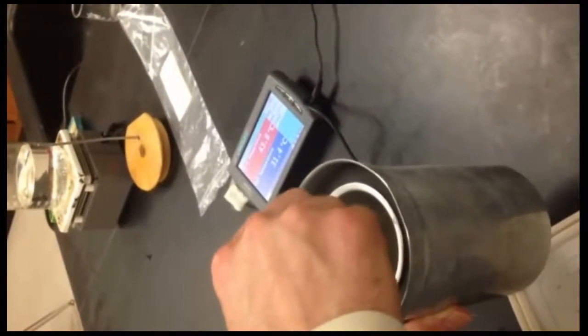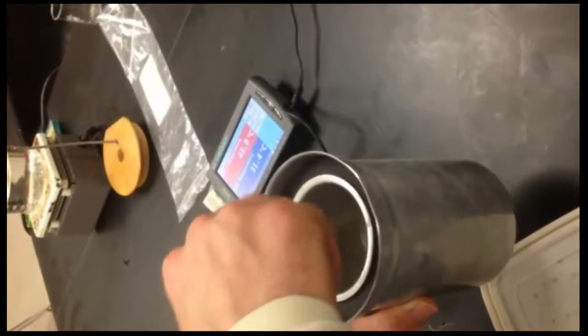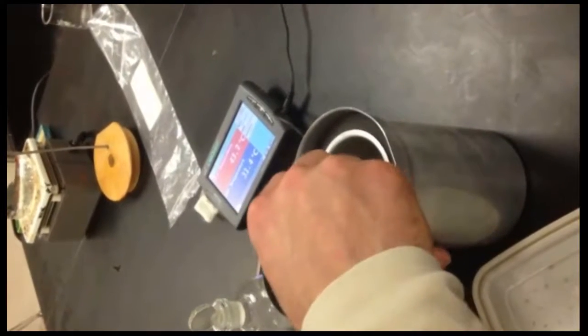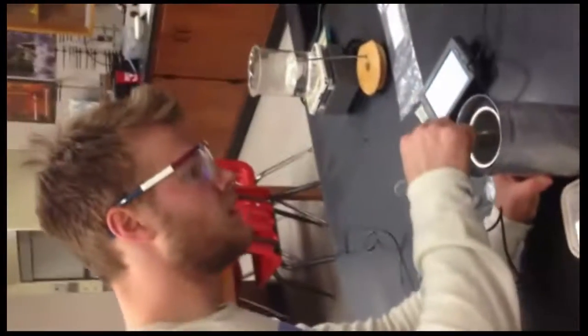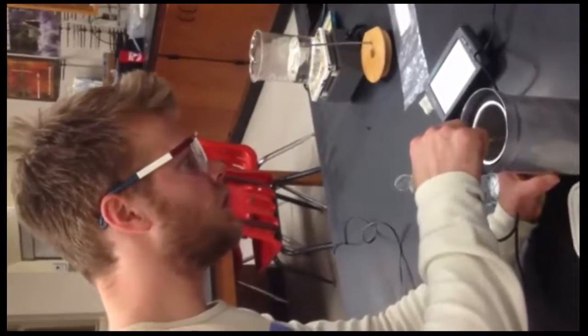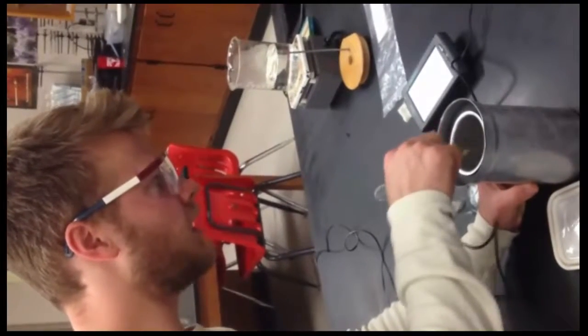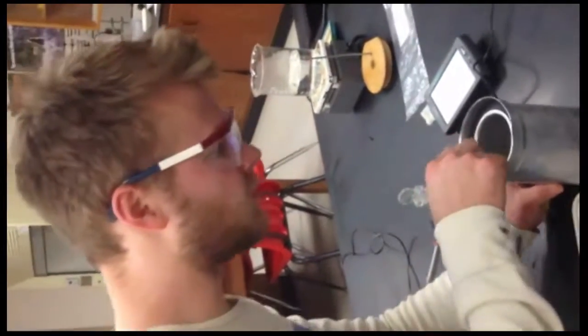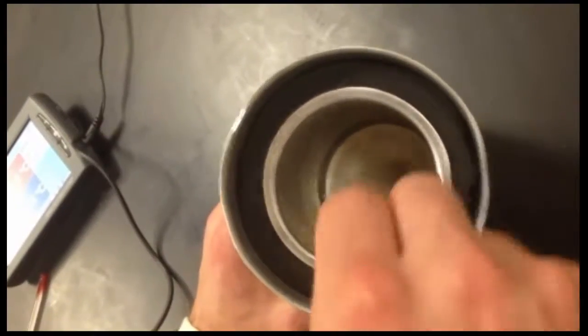Almost done. Watching the temperature. Can still hear a little bit. We're almost there. 44. Go ahead and say 44 degrees Celsius, and you can see if you look in here, almost all of the magnesium has been reacted. There's nothing left, nothing fizzing left in there. So we'll say 44 degrees Celsius.